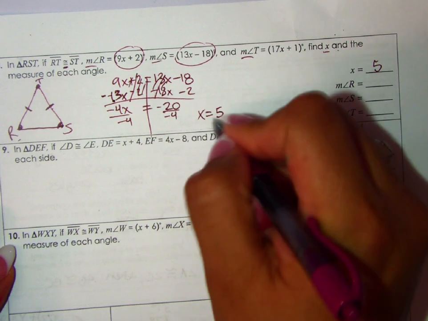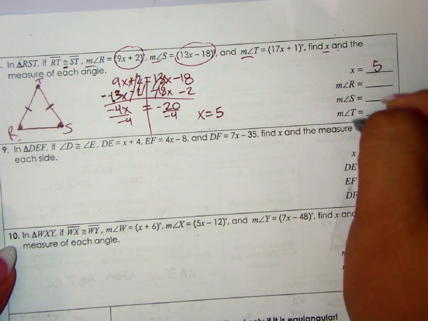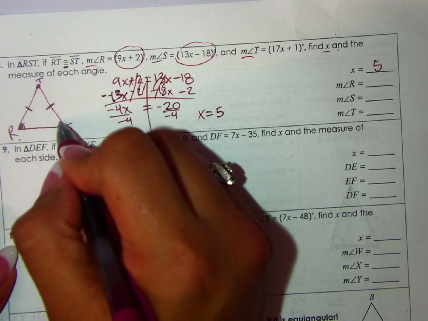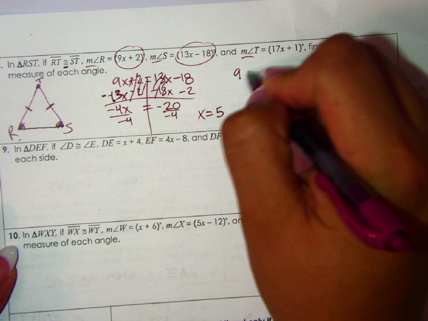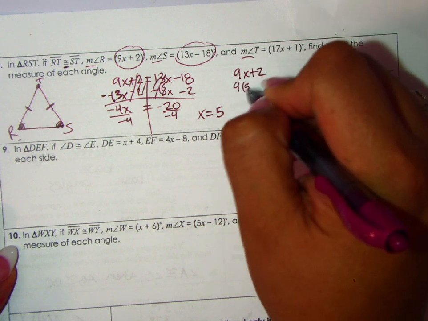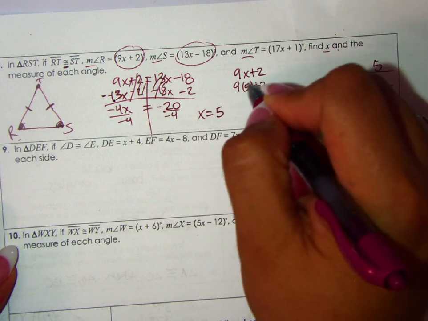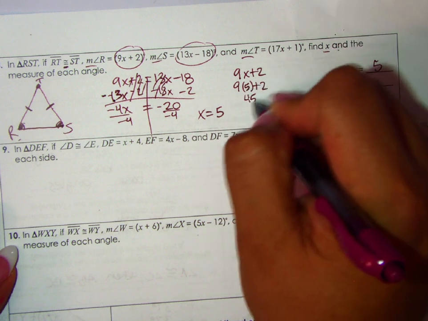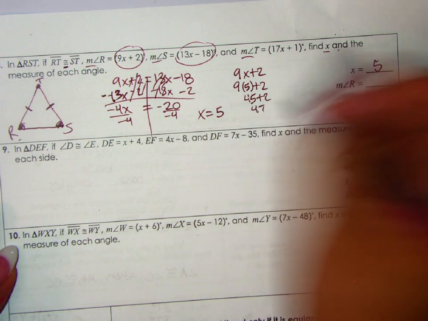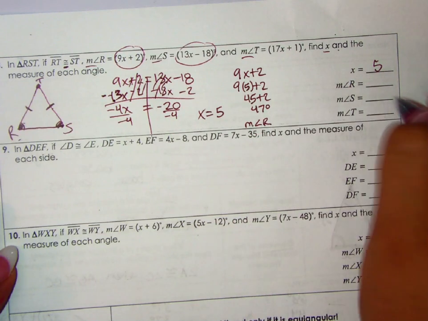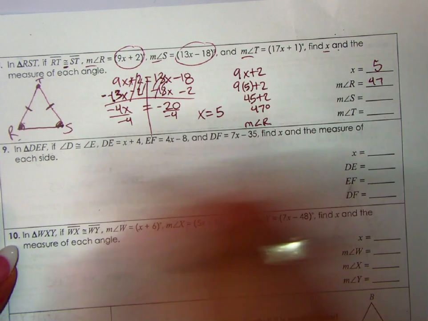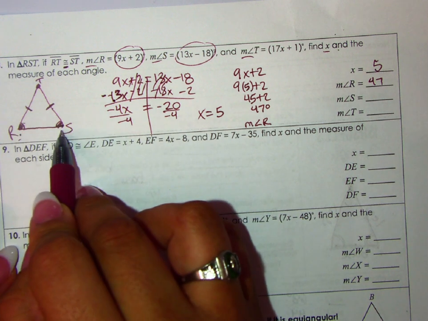So this problem is not only asking you for x, it's asking you for the measure of each angle. Now, because angle R and S are congruent, we can just find at least one of those. So we're going to do 9x plus 2. We substitute 9 times 5 plus 2. And 9 times 5 is 45 plus 2, which gives you 47. 47 degrees for measure of angle R. Since this is 47, then this has to also be 47.